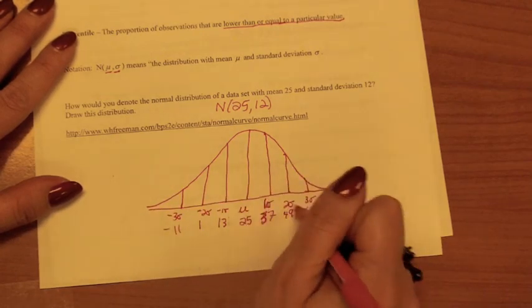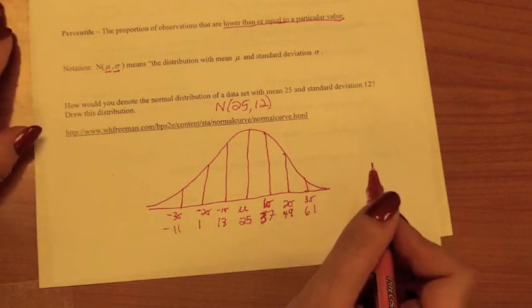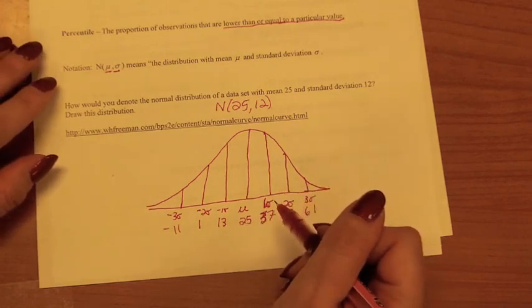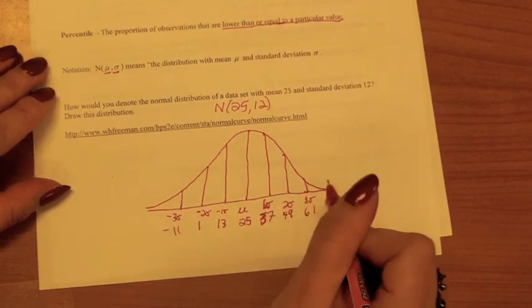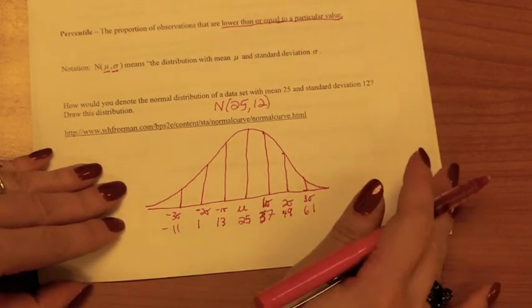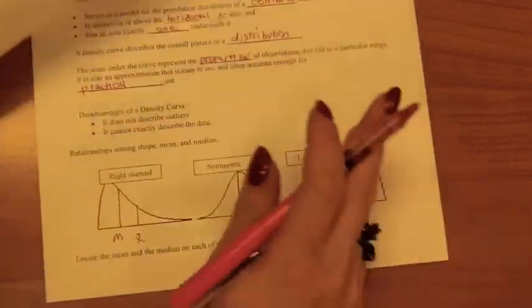And now I've labeled this distribution. So when I ask you to label the distribution, then you need to make sure you show me the mu and the sigmas, and that you show me the values at each of those. Okay, let's look at some problems.